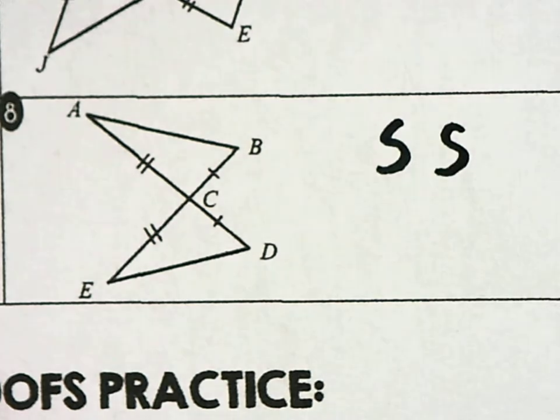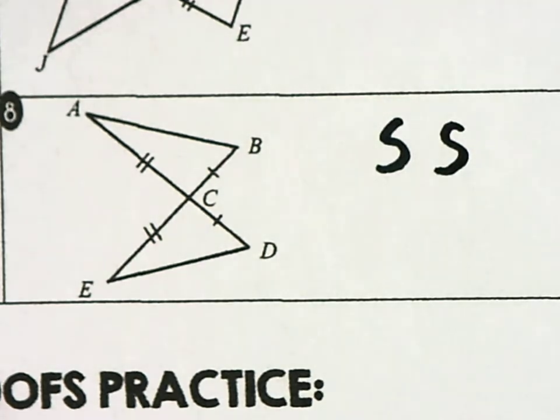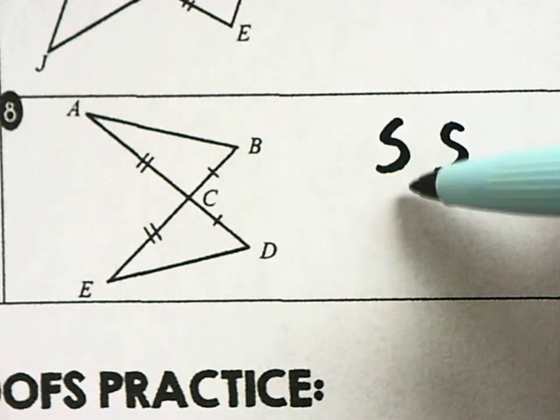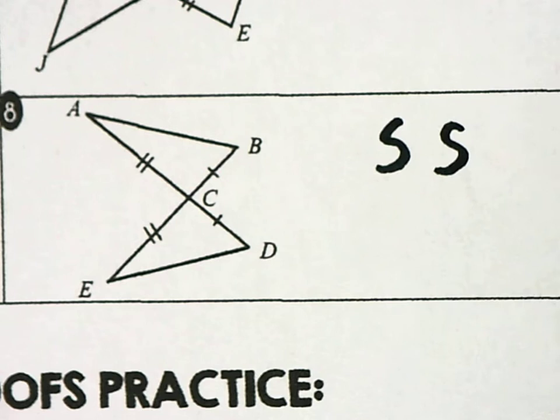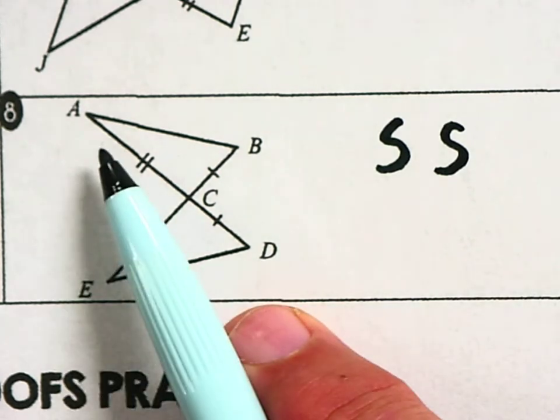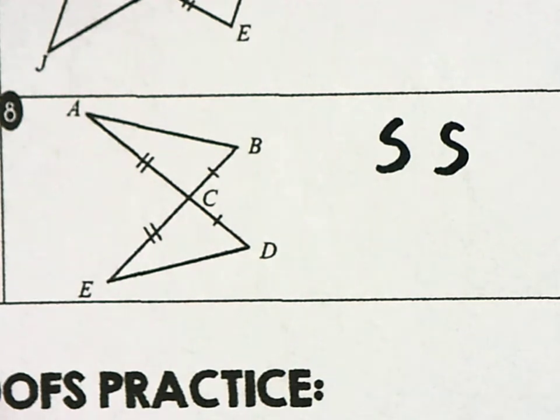Okay, so if you look at your cheat sheet, your only other option, okay, there's two of them, is you could have a third S, right? We'll put that in the middle, and then you had side, side, side. But look, they didn't tell us anything about side ED, they didn't tell us anything about side AB, so it's not going to be side, side, side.